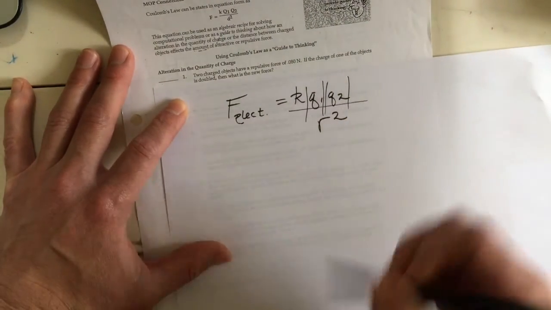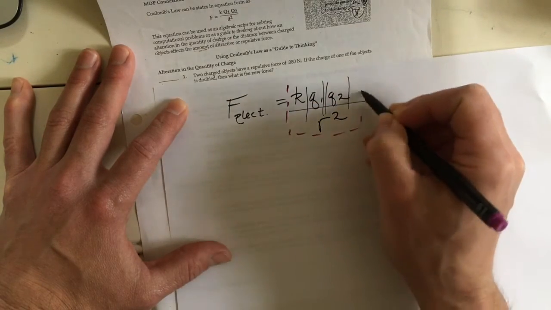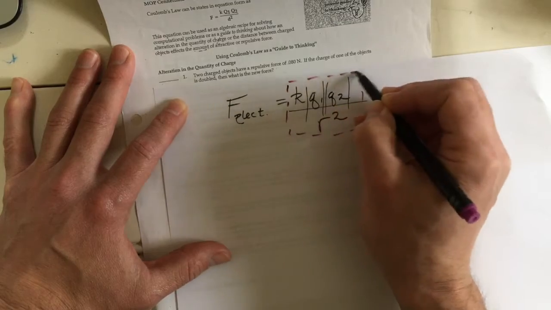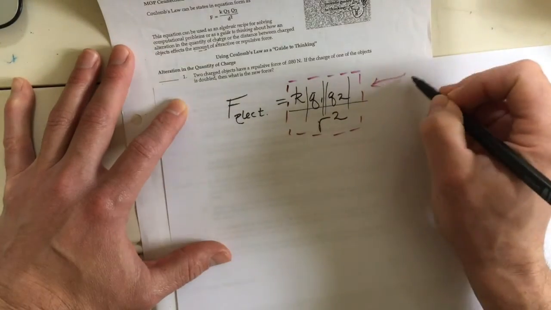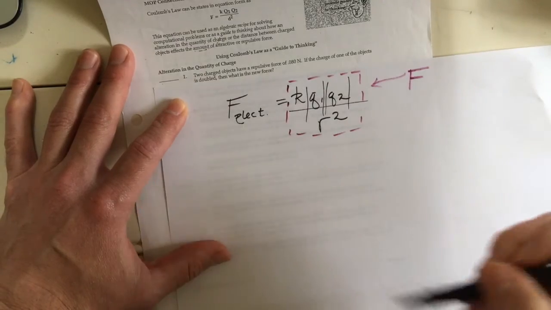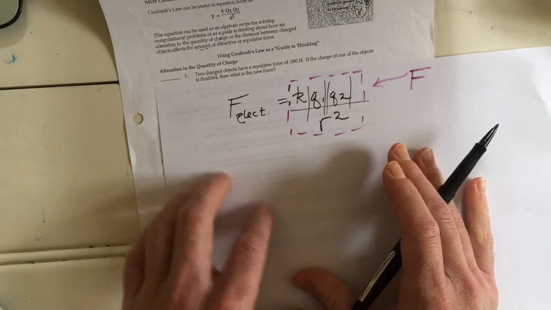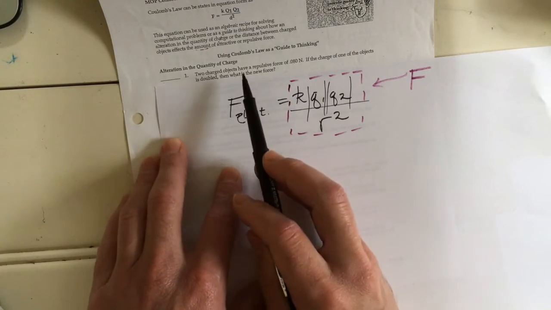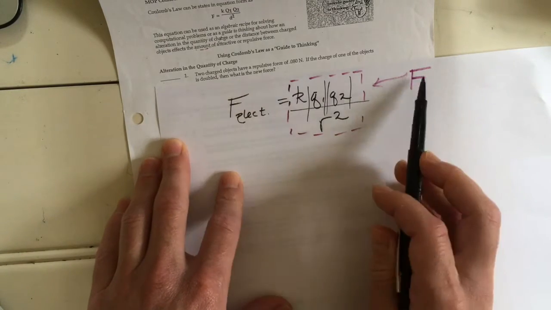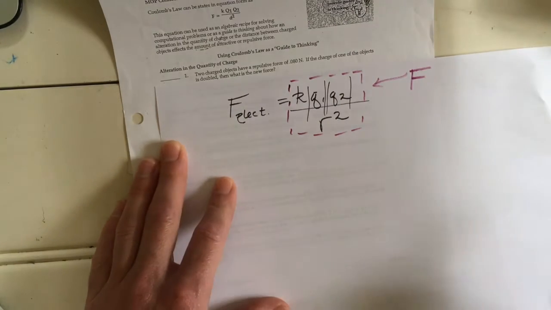So the idea is that anytime we see just this, and this should sound familiar because we did the same thing for the gravitational force, that this quantity right here is equal to F. And then we're going to change something about this, and all we're going to focus on is the factor of change. It says two charged objects have a repulsive force of F. If the charge of one of the objects is doubled, then what is the new force?